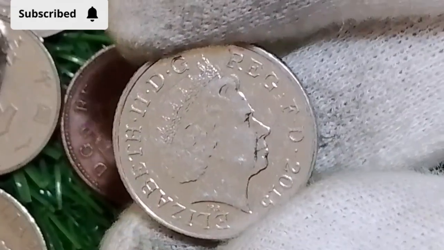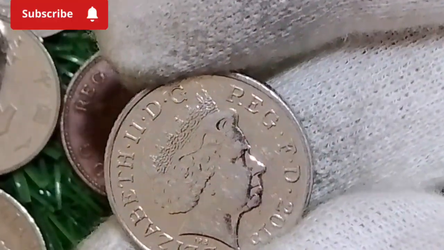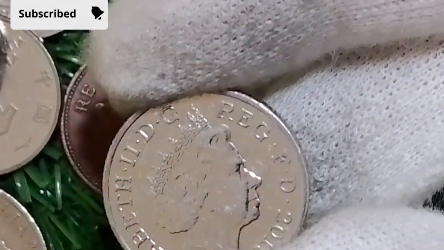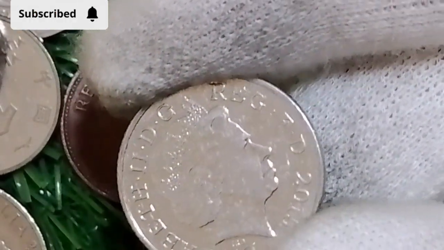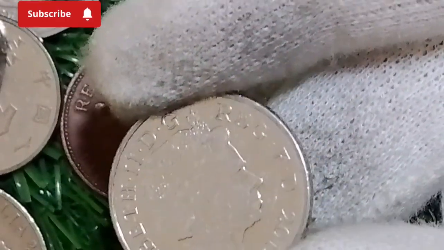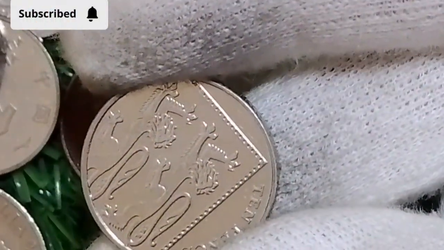Coins like this served as everyday reminders of national stability during changing times. People from different generations handled this coin, often without realizing its historical significance. This is why modern circulation coins are important records of social history. They reflect trust in currency and continuity in governance.